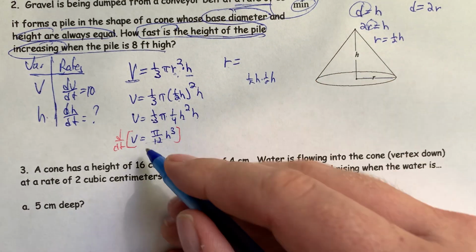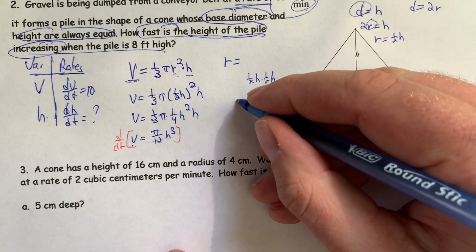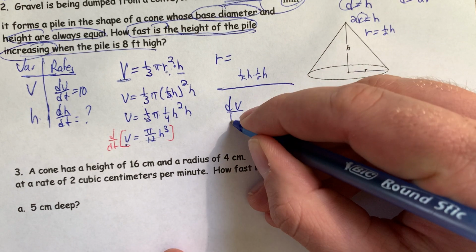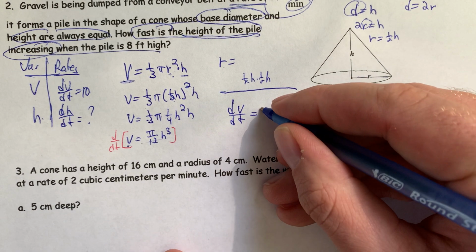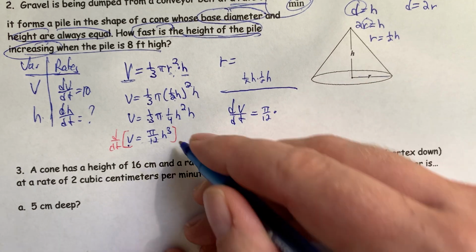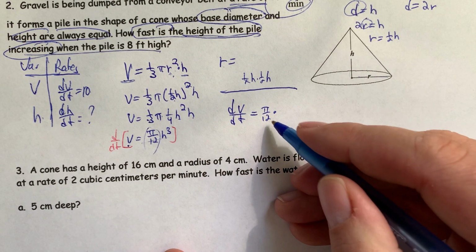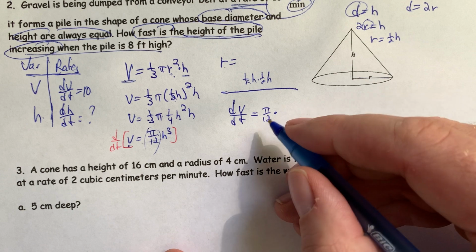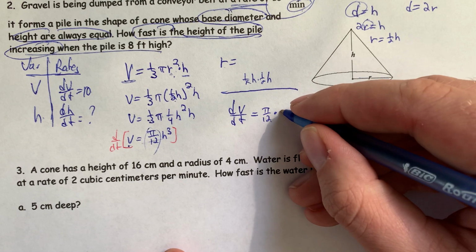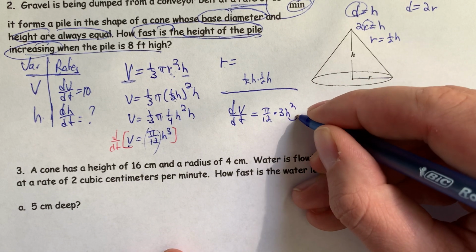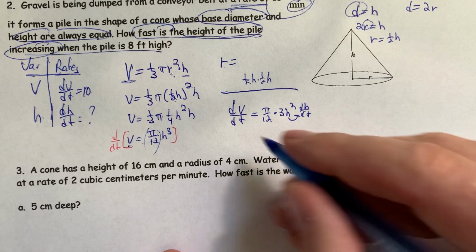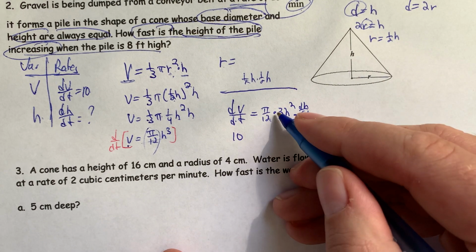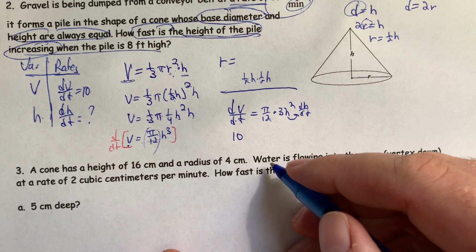So d dt, the derivative of the left side is dv dt, which is what we already know, equals pi over 12 times the derivative. It's a constant multiplier, so it just stays there. Times the derivative of h cubed is 3h squared times dh dt. Okay, so dv dt is 10, and I could simplify a little bit here, and I will in a minute.